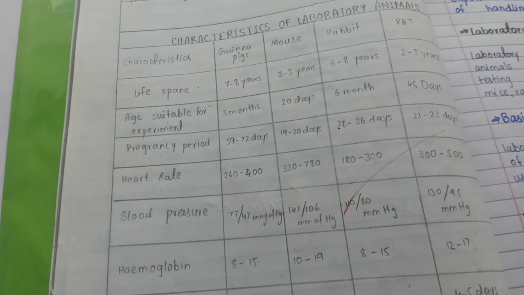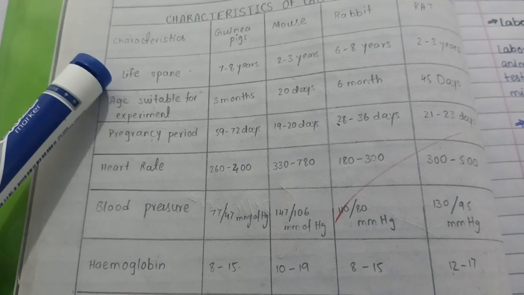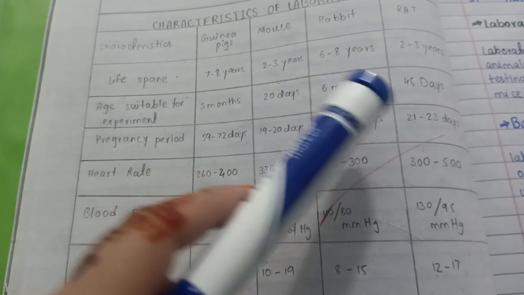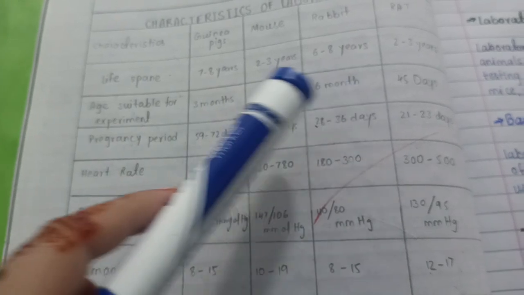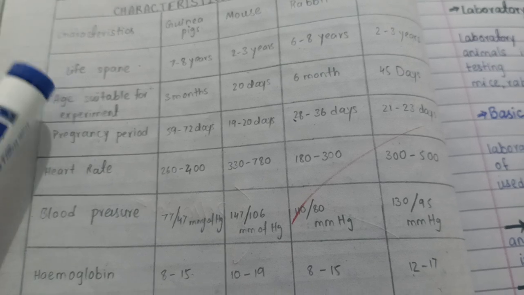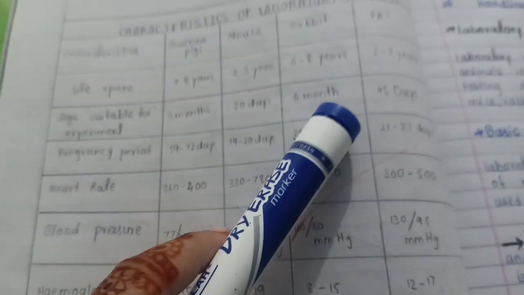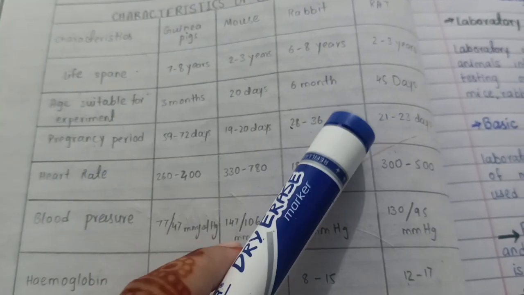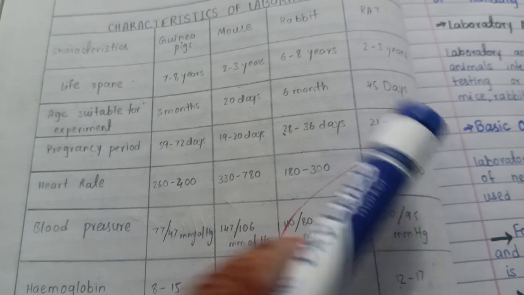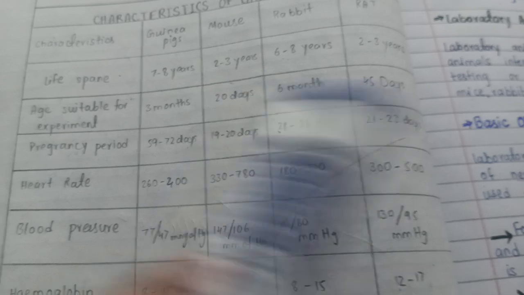Okay, so these are some ways by which you can handle all the animals. Here some information about all these lab animals is given, including their lifespan. Mostly guinea pigs and rabbits closely resemble each other, and mouse and rat closely resemble each other. According to their lifespan, you can see the age suitable for their experiments. Months are used for rabbit and guinea pig, 3 to 6 months, and half is 3 months. For rat and mouse you will use days, 45 days, and the half is 20 days. So you can remember it.